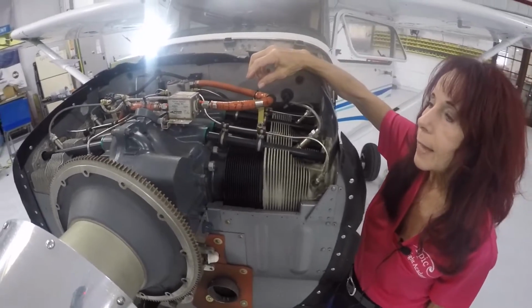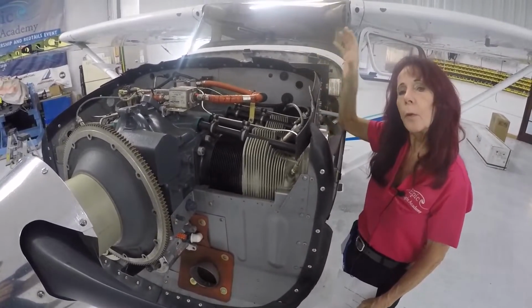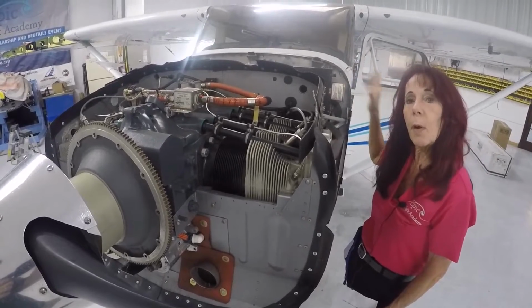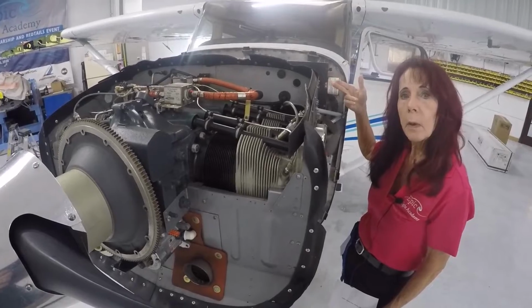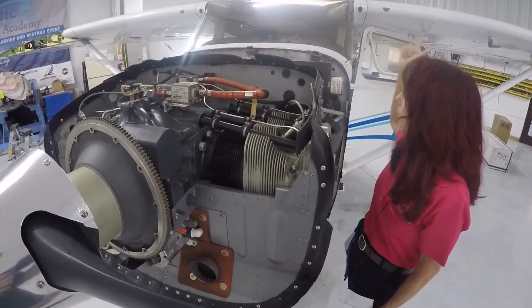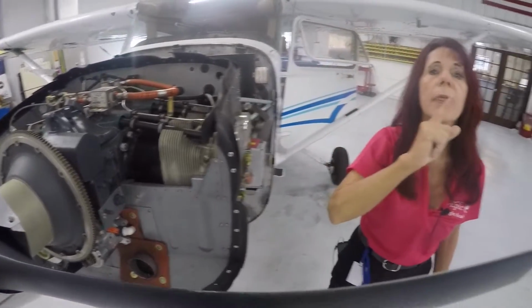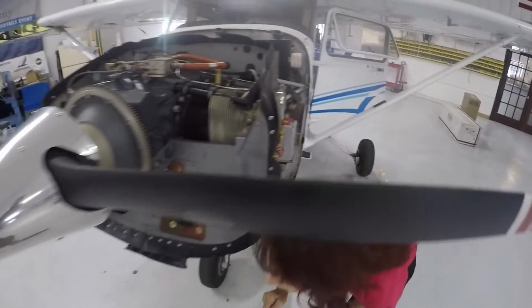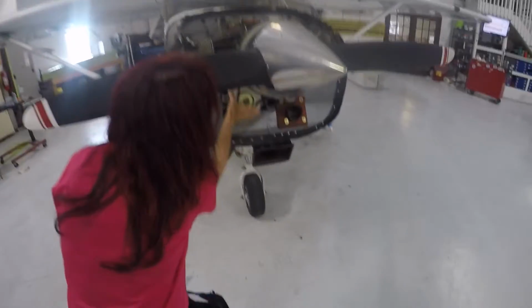So what in the heck provides the electricity for all your electrical components? You have a great G1000. You have a lot of lights going on here. What provides the electricity for your system? The alternator. The alternator is huge.